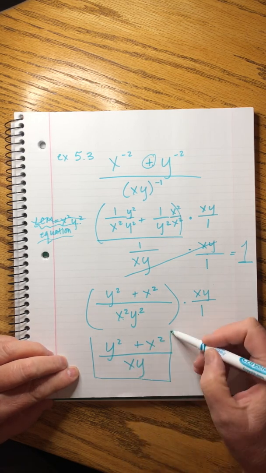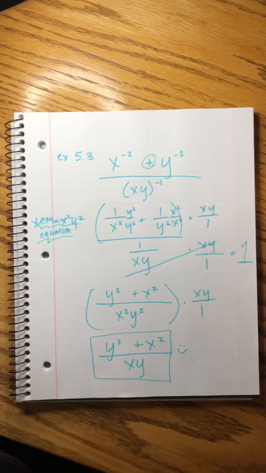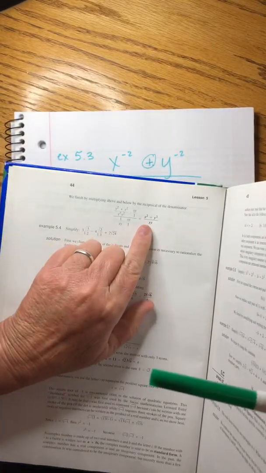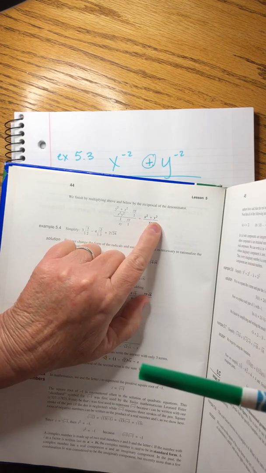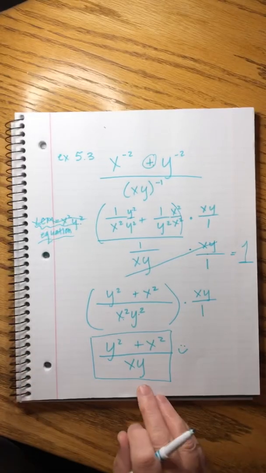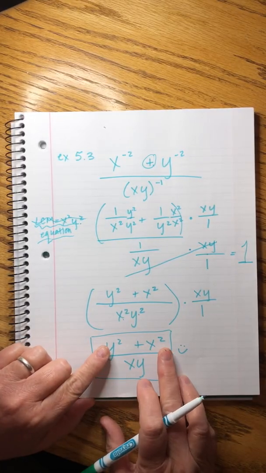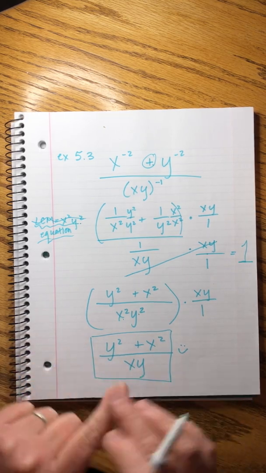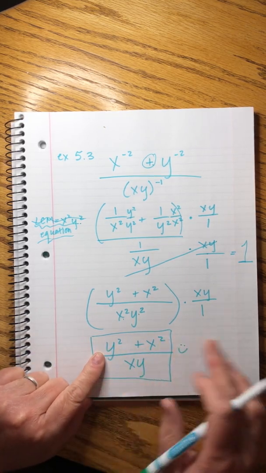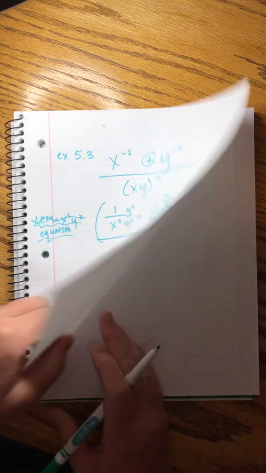When I look, yay, that's the right answer. But when I look at the book, John's answer, I say, whoa, he wrote x squared plus y squared over xy. I wrote it the other way around. But guess what? Addition doesn't have an order to it, right? x squared plus y squared is the same as y squared plus x squared. So no biggie. Done.